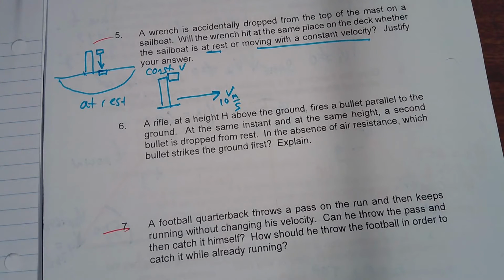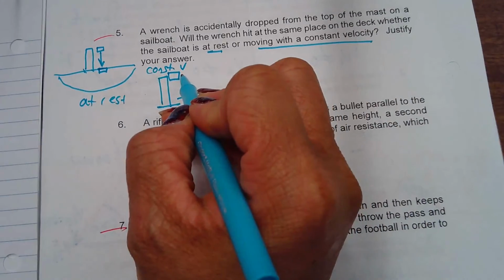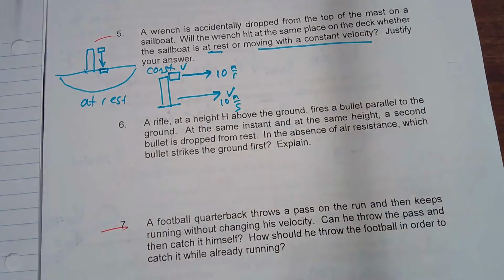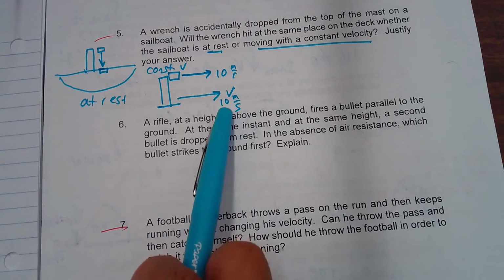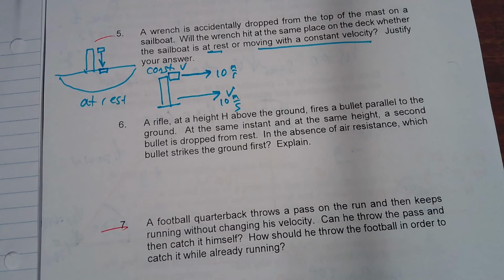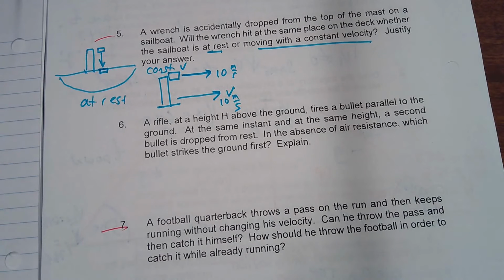Exactly, it's the same thing, right? So if I am the mast and I'm moving at 10 meters per second, this object is also moving at 10 meters per second. We call it the v of x, right? So if the velocity of the boat, the sailboat, is going to be constant at 10 meters per second, that's also going to be constant. Now, when I drop it, what's going to happen to the path of that object? Is it going to go straight down?